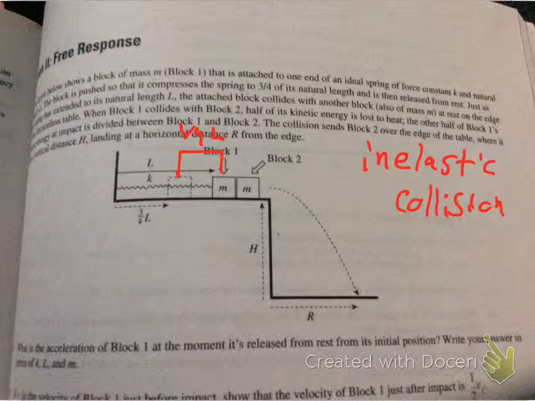We have two blocks of equal mass M, and the second block is sitting close to the edge of a table or something. Block 1, shown initially right here, was oscillating with a spring, and it is going to hit block 2 right here. So we do have a collision, and whenever you see a collision, you need to think right away about momentum.